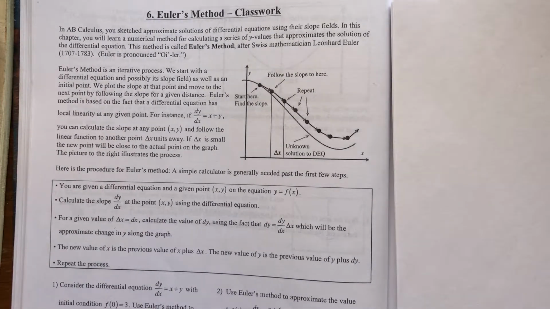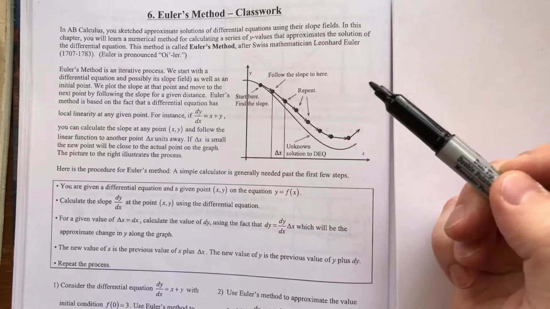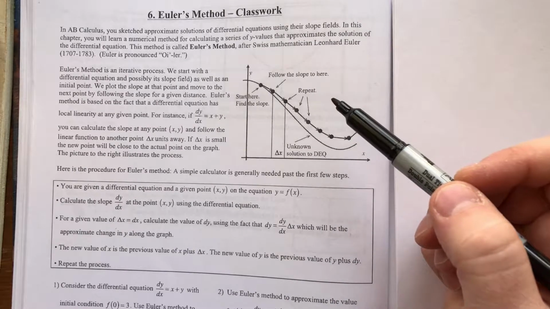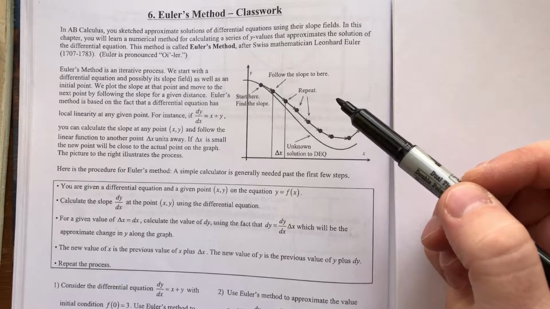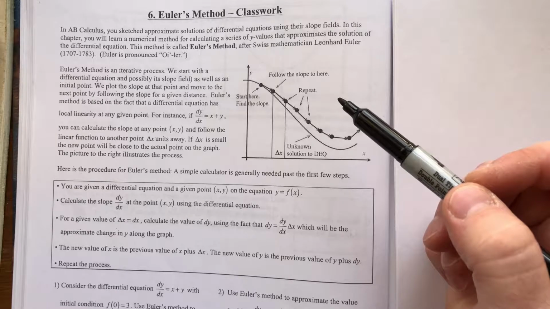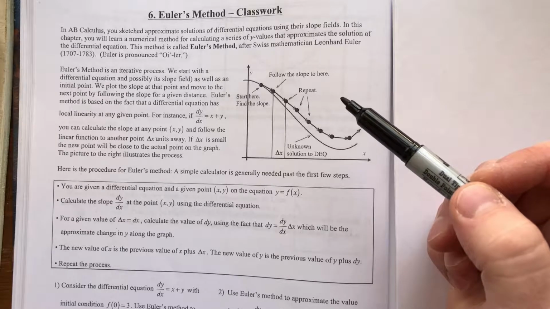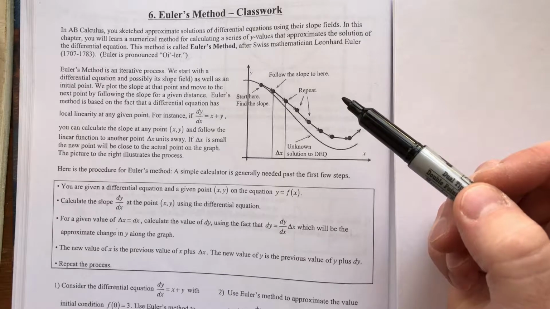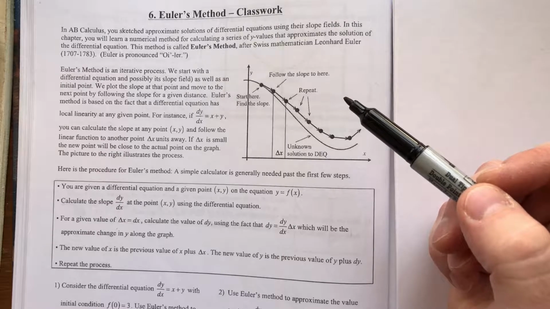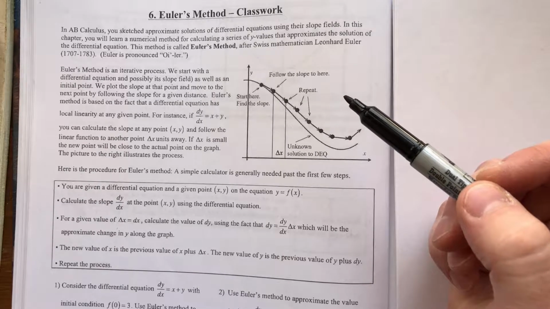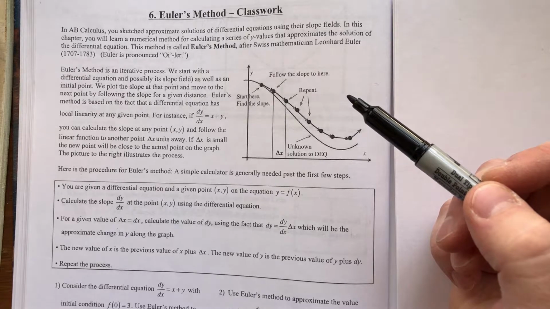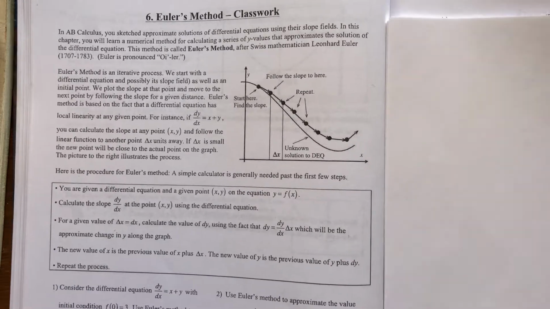Here, this little picture helps us see what's happening. If we know a differential equation and we know its starting point, we can use little tiny slopes and create approximate curves.